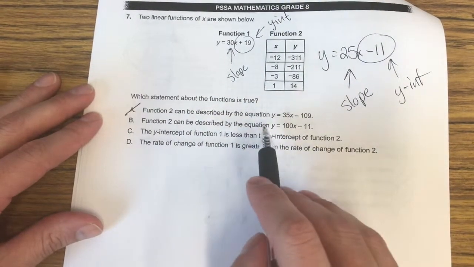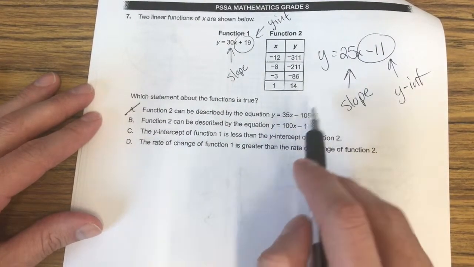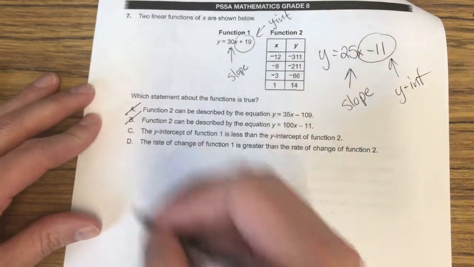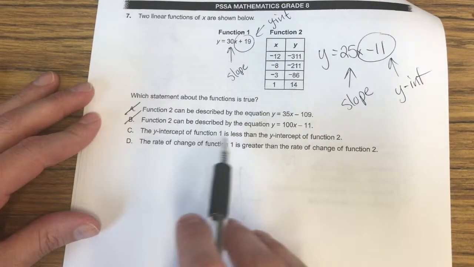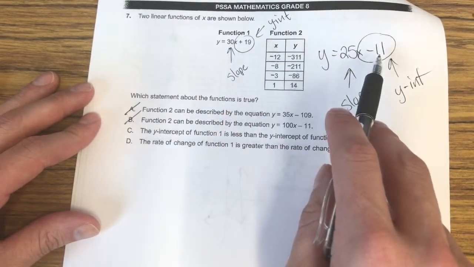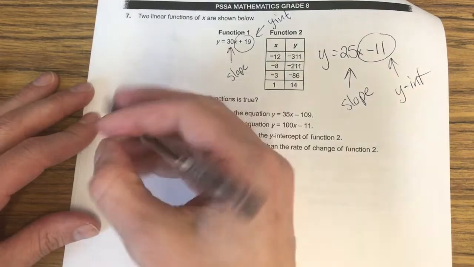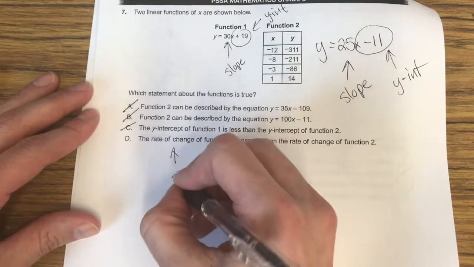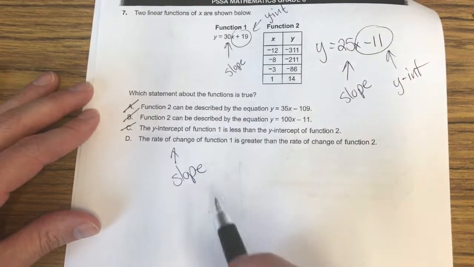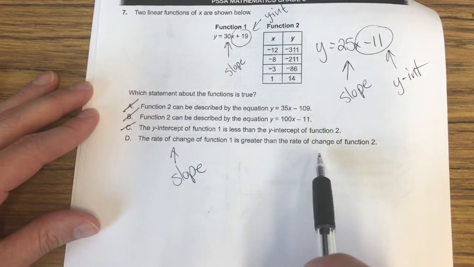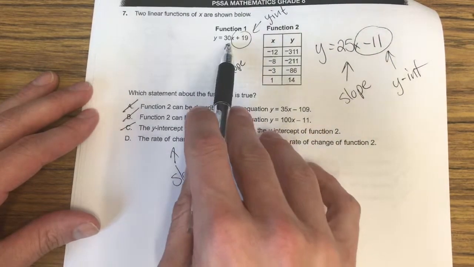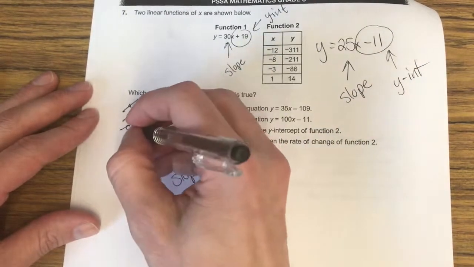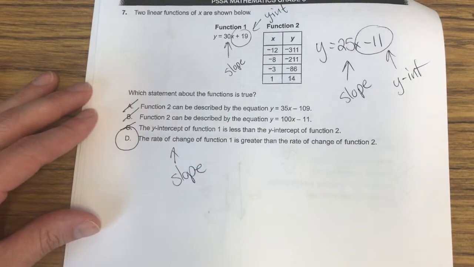Function 2 can be described by the equation y equals 100x minus 11. Nope. The y-intercept of function 1 is less than the y-intercept of function 2. Nope. The rate of change, or slope, of function 1 is greater than the rate of change of function 2. 30 greater than 25. Yep. D.